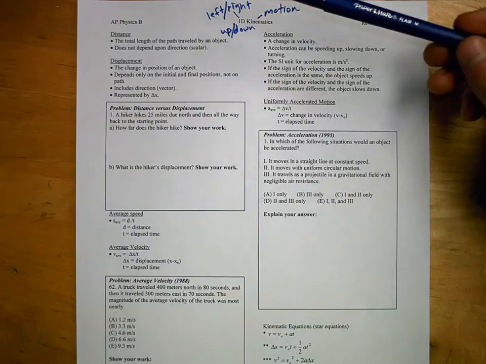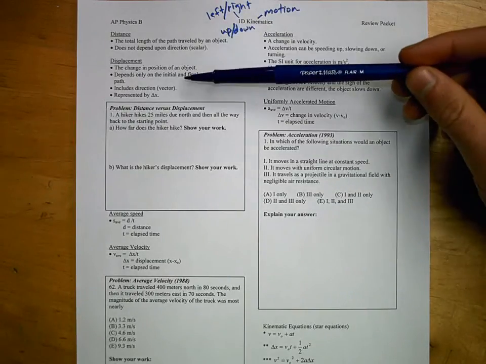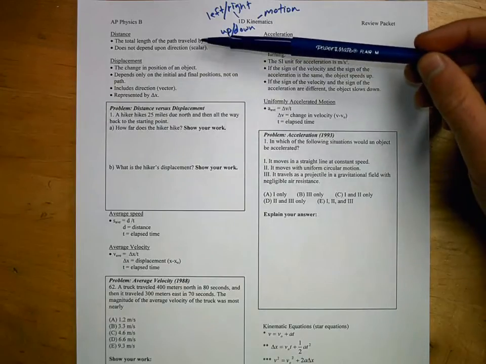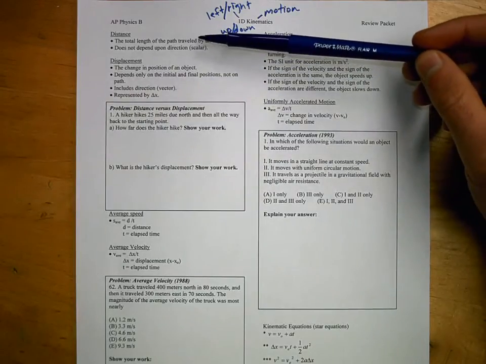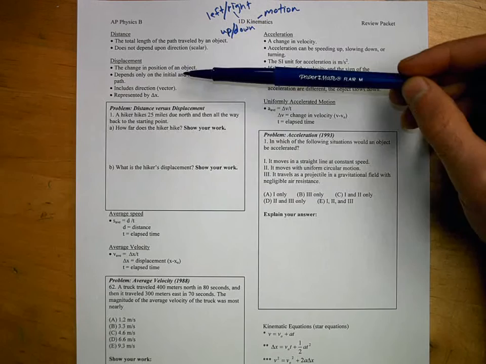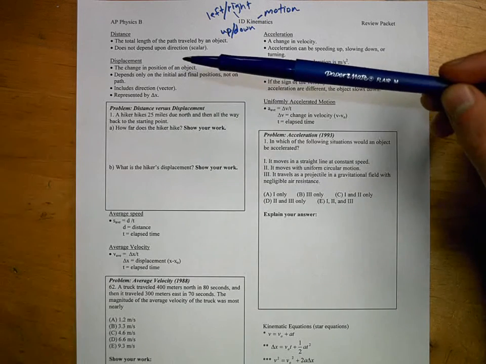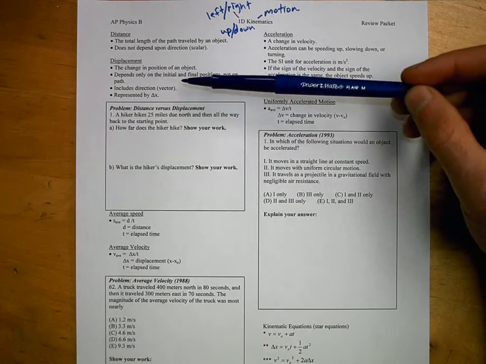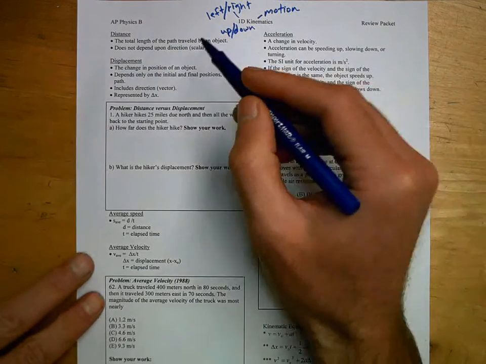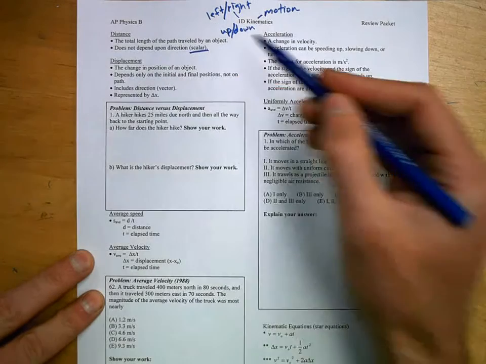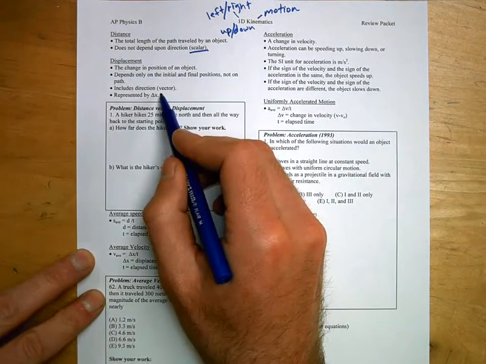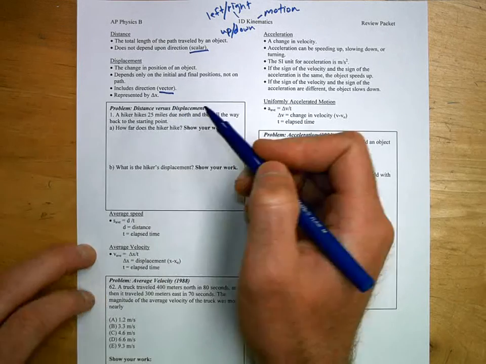The first thing you need to be able to distinguish between is distance and displacement. Distance is the total length traveled, and displacement is simply from where you start to where you end. The big difference here is that distance is a scalar, just a size, and displacement is a vector, so it's a size and a direction.